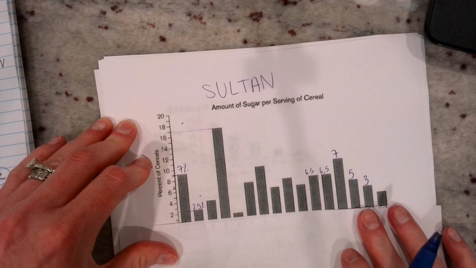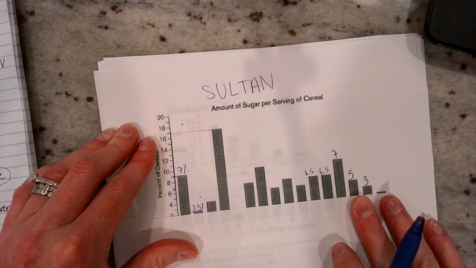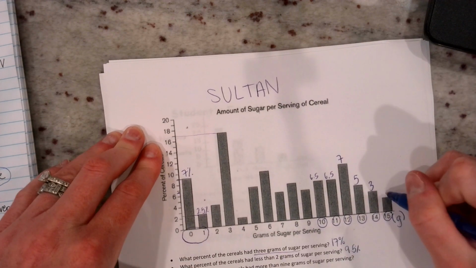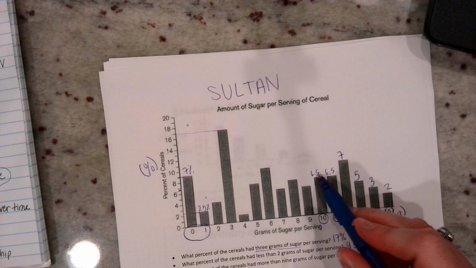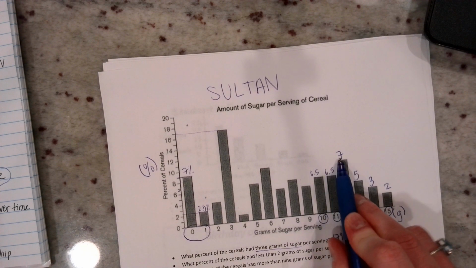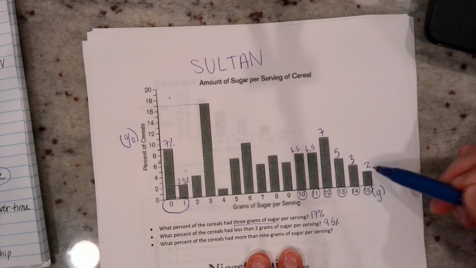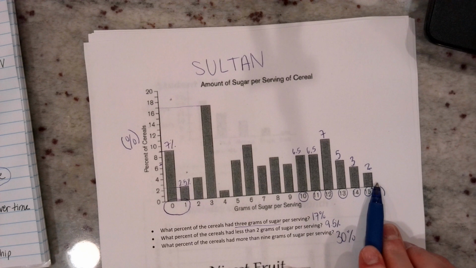And 15, follow that straight edge all the way across and see that hits at 2. Okay, now I can add all that up and see that I get, that's 13 plus 7 is 20, 25, 28, and 30. So 30% of the cereals have more than 9 grams.